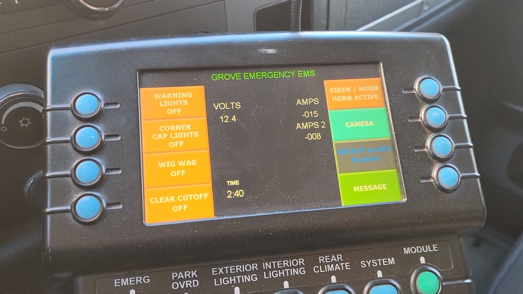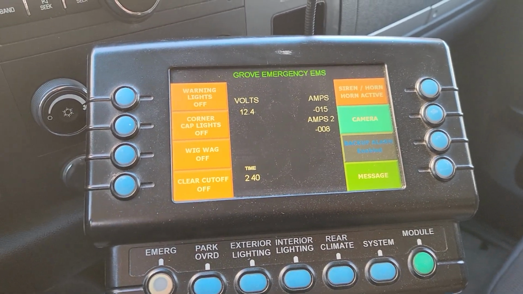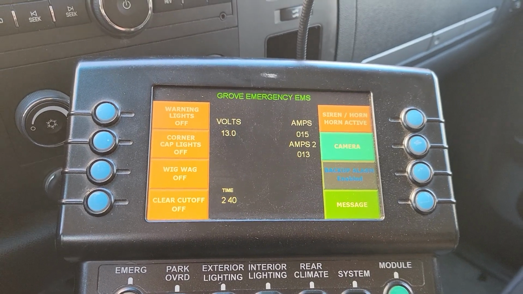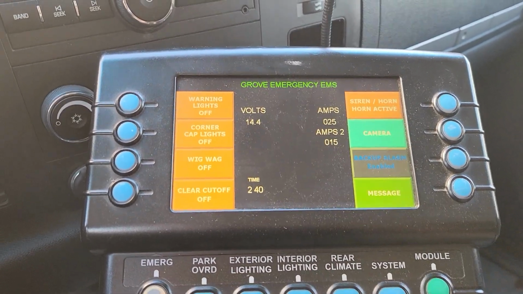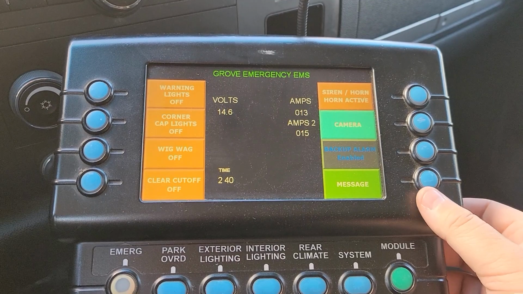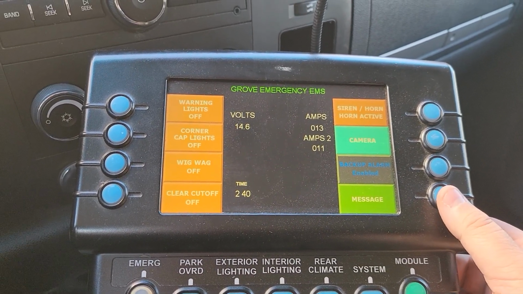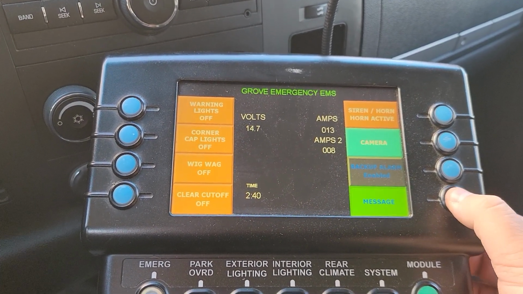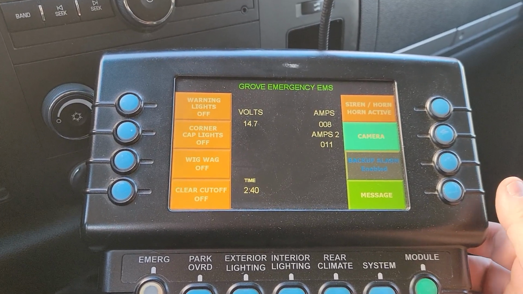On the home screen you have your emergency lights, you have your horn, you have your camera, you have your backup alarm, and you have your message button. So the message button here is if you have a warning that is causing a beep, we can push this message button and disable that warning.